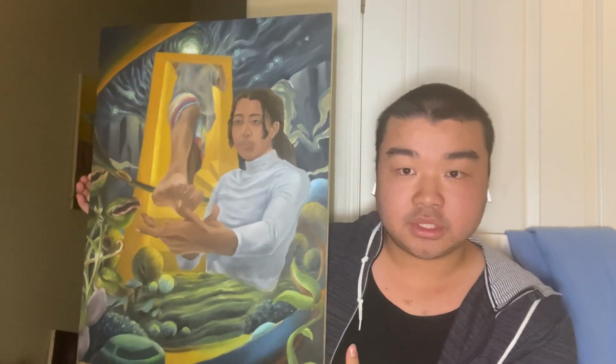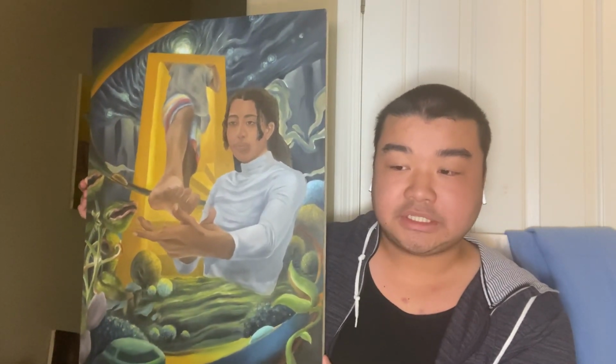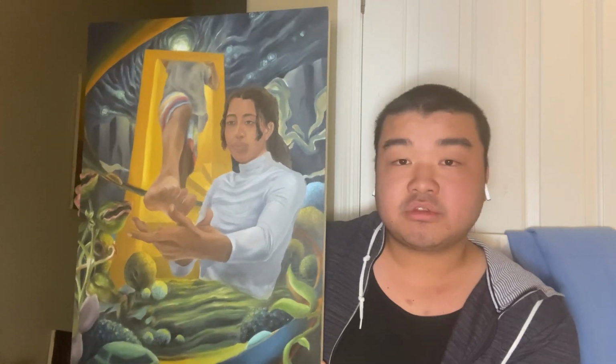Something interesting with this piece, in context of when I was doing it, was that it took so long that I actually stopped doing it for a while and began my next piece, and then I came back to finish it months later.